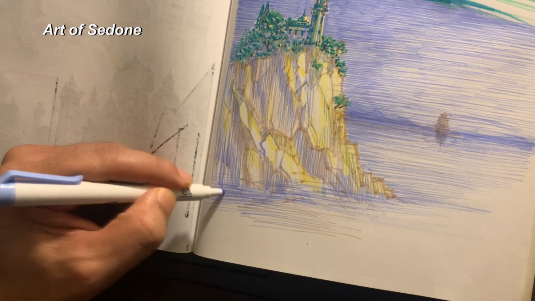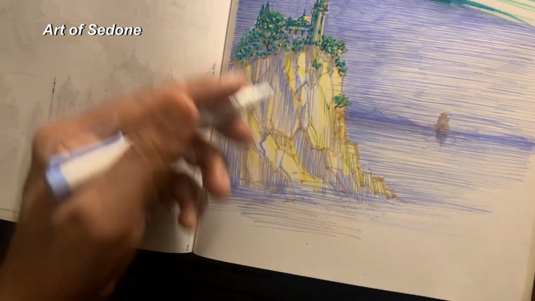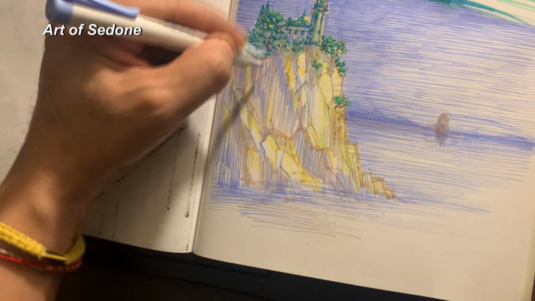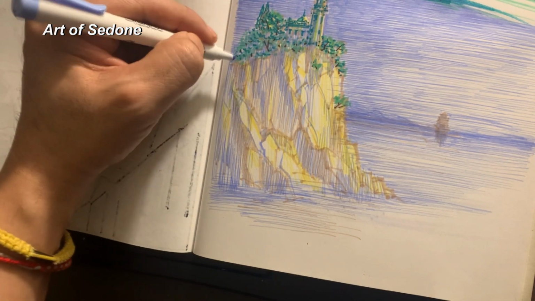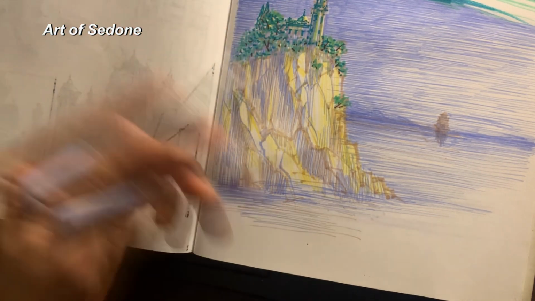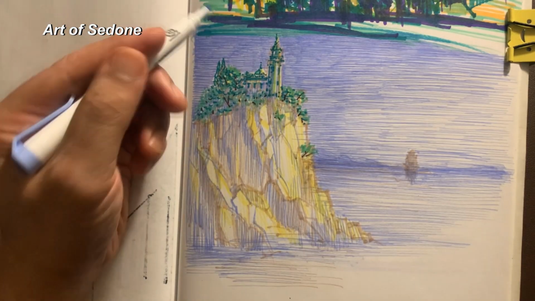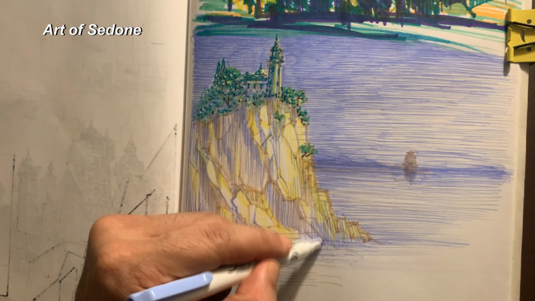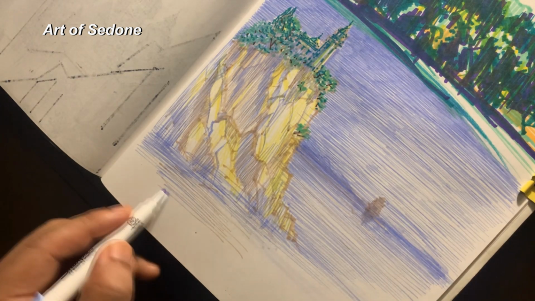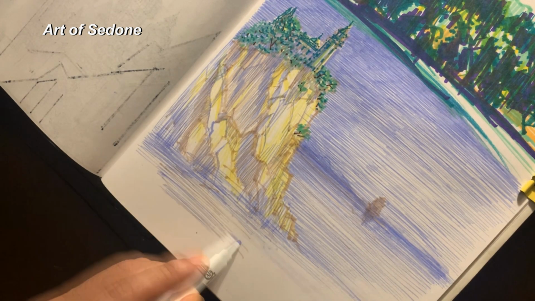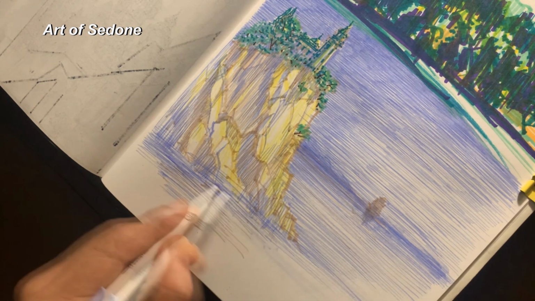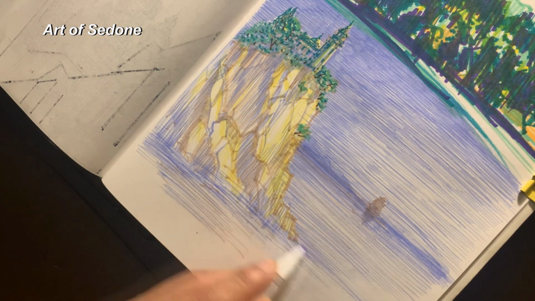Part of this is an experiment for me, using these markers and the colors. But also it's practice to come up with a scene or a landscape, and work on the water. It's like a seascape landscape. Well, there's land, so I'm going to call it a landscape.